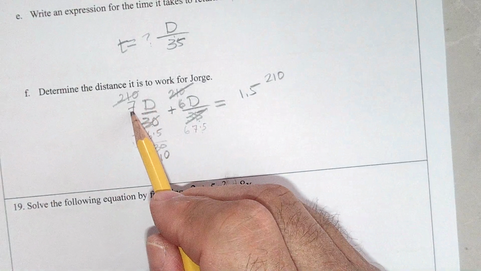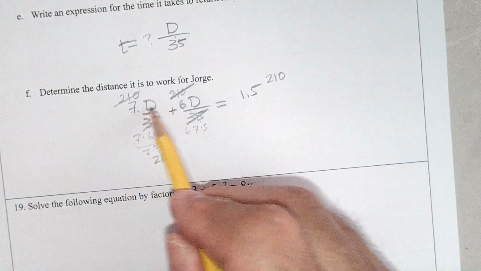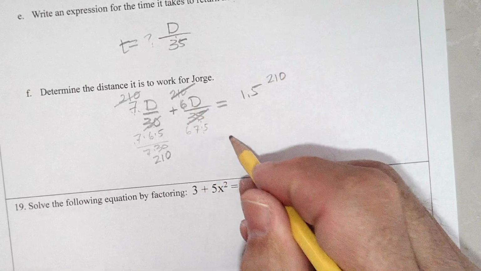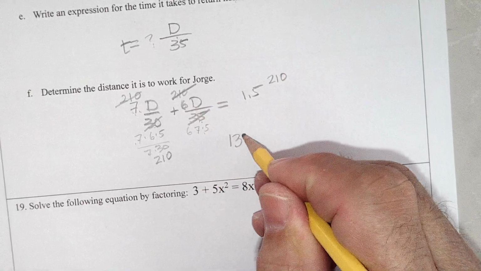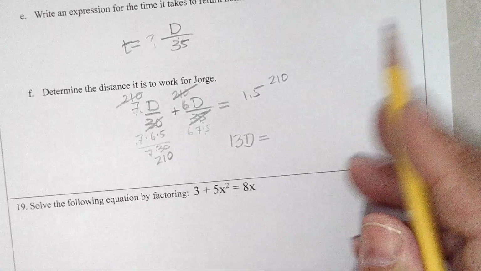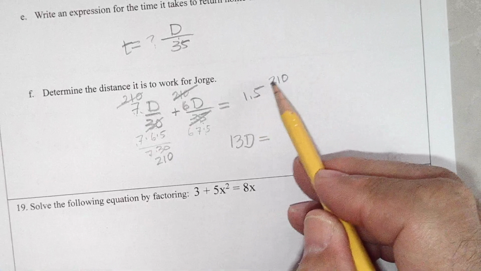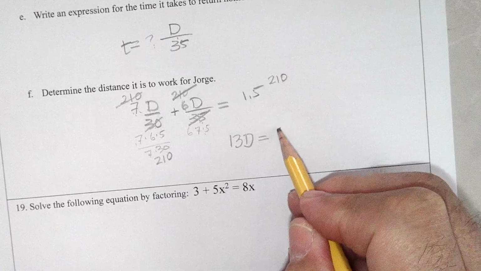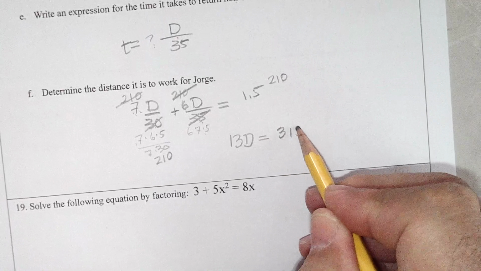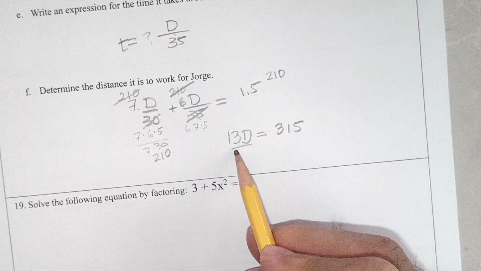And so I get 7 d's plus 6 d's, 13 d's equals 210 plus half of 210, 105, is 315 divided by 13.